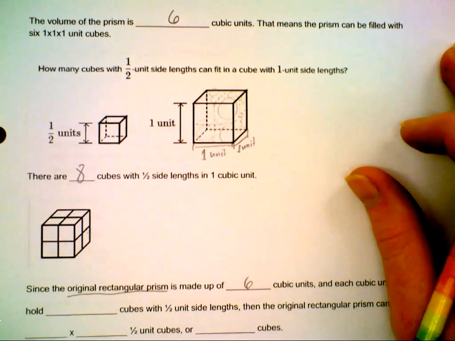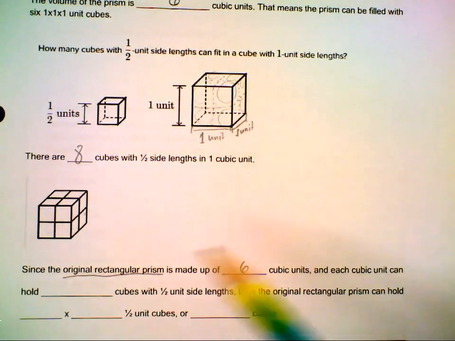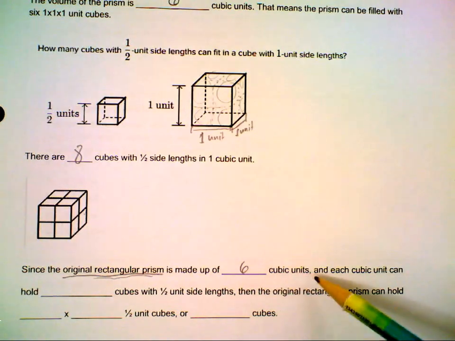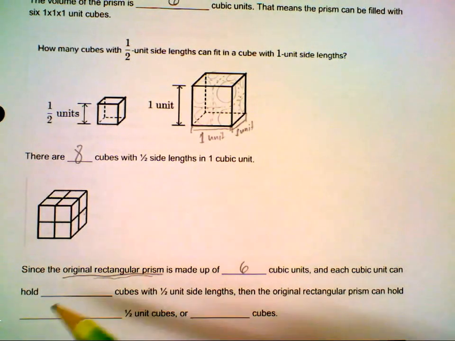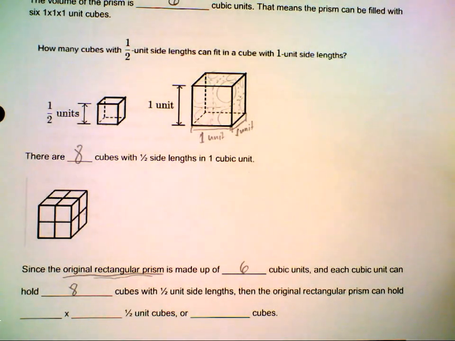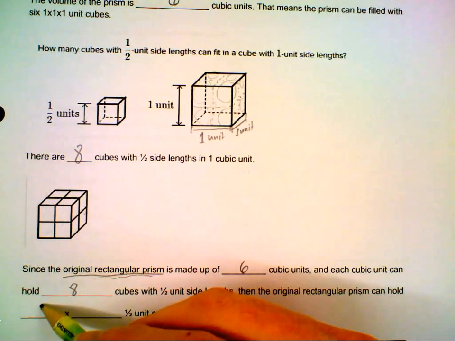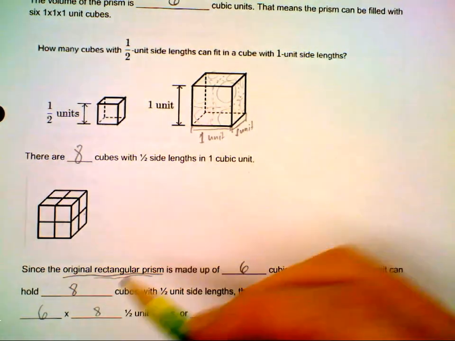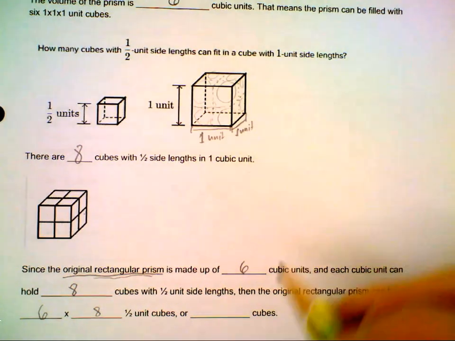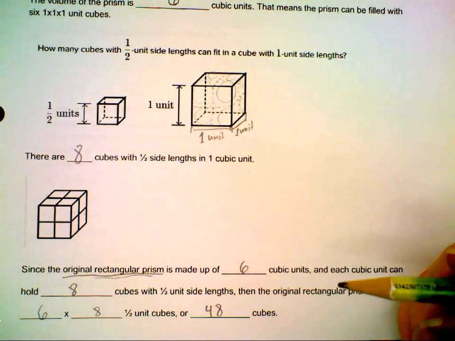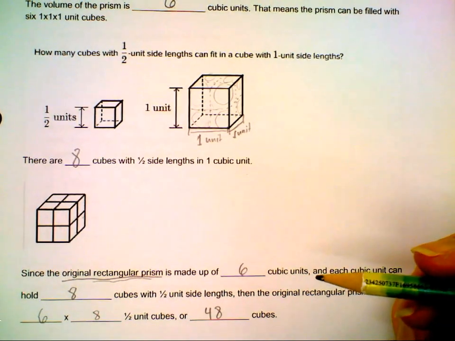So when we come down to our answer, it says since the original rectangular prism is made up of 6 cubic units and each cubic unit can hold 8 cubes with half side lengths, then the original rectangular prism can hold 6 cubic units with 8 half unit cubes each, or 48 cubes, 6 times 8, I mean to say.